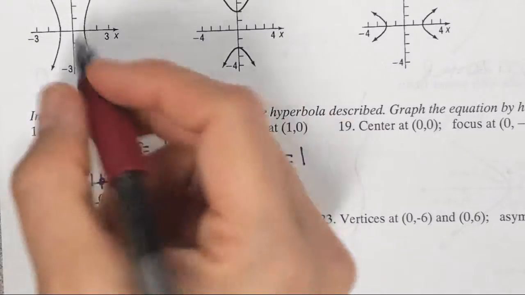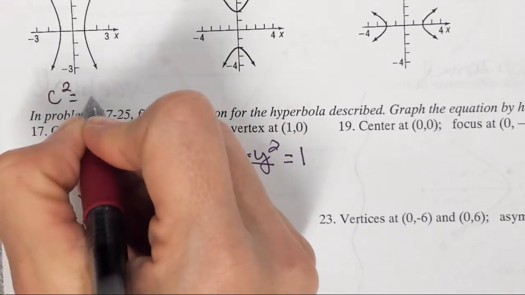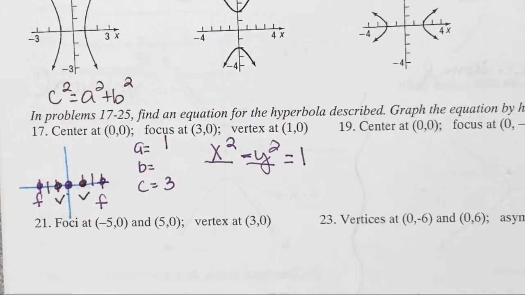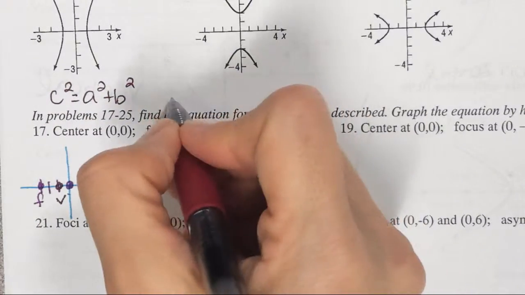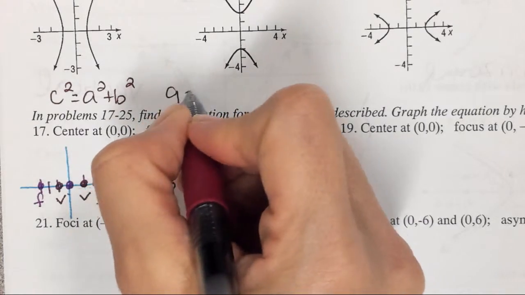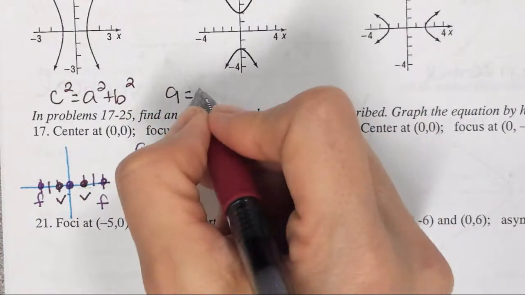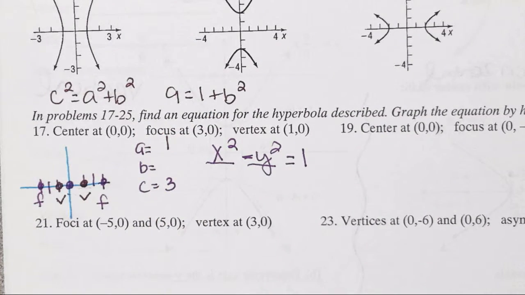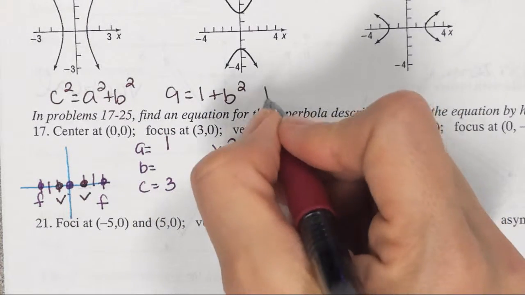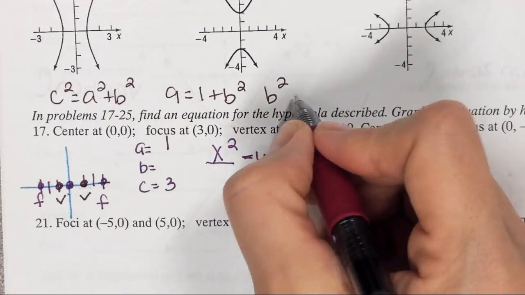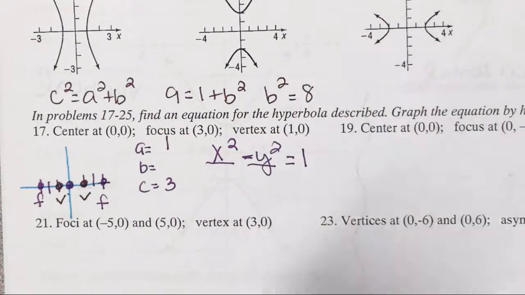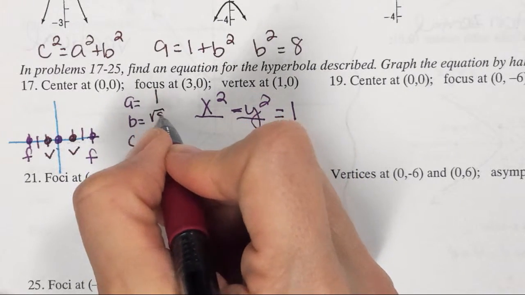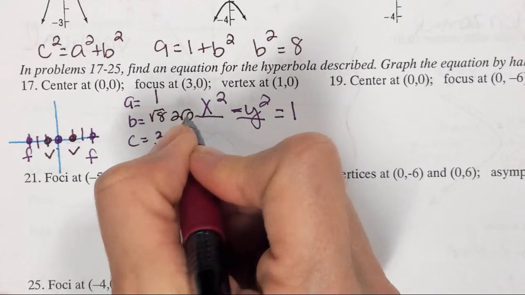So I'm going to use my equation again. C squared equals A squared plus B squared. So what is my C squared? 9. What's my A squared? 1. How would you find B squared? Subtract. What's 9 take away 1? 8. So what is B? Square root of 8 or 2 square root of 2.